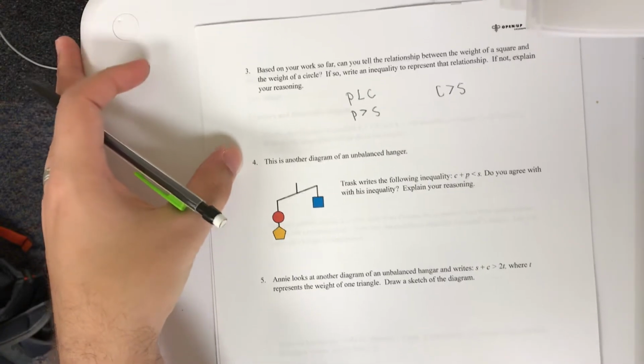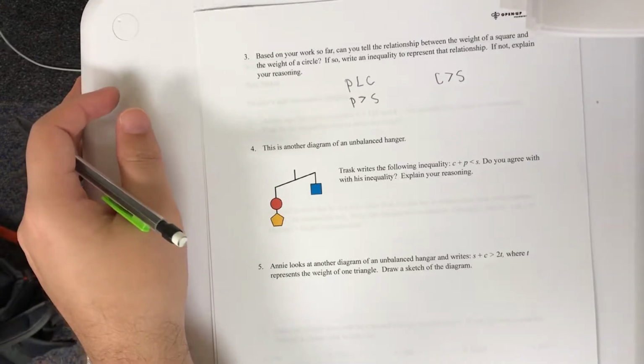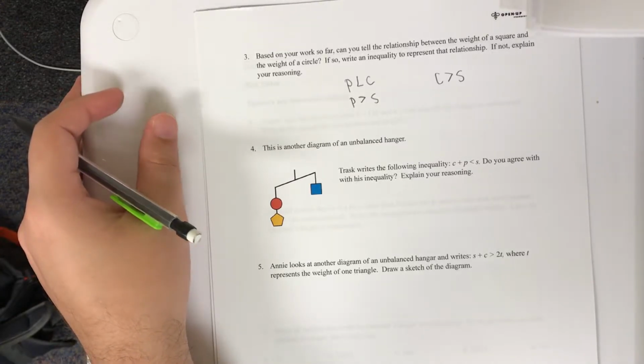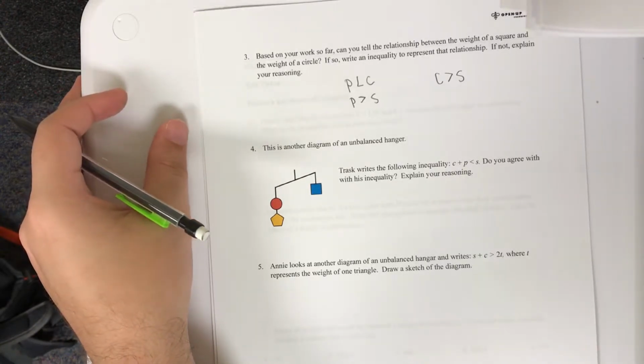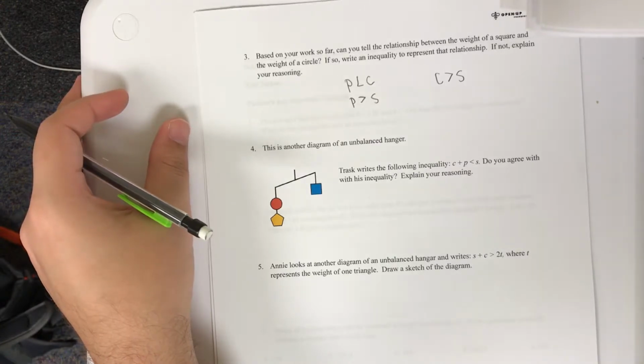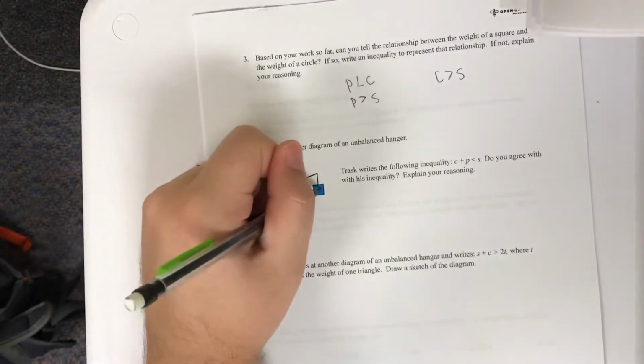Number 4 says, this is another diagram of an unbalanced hanger. Trask writes the following inequality: C plus P is less than S. Do you agree with his inequality? Explain your reasoning. C plus P, so circle plus pentagon, is less than the square, is what he's saying.